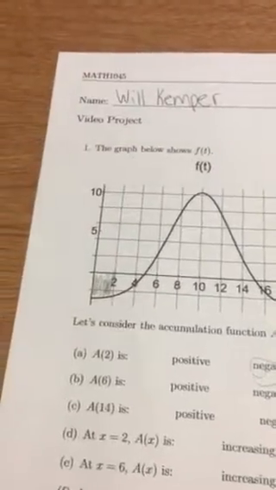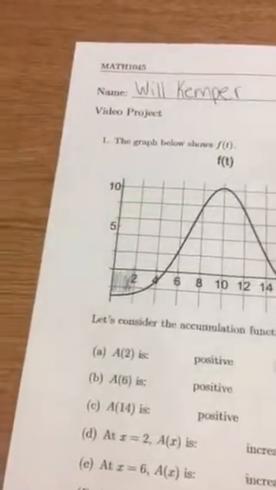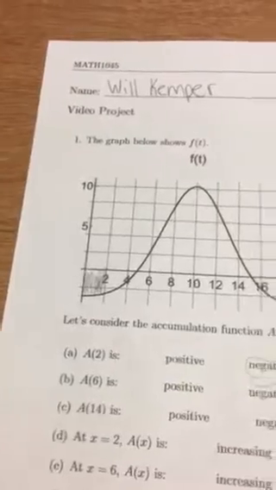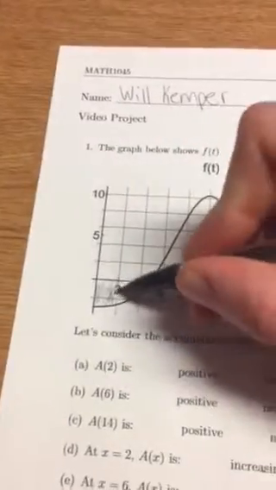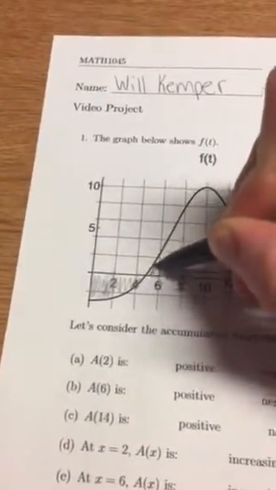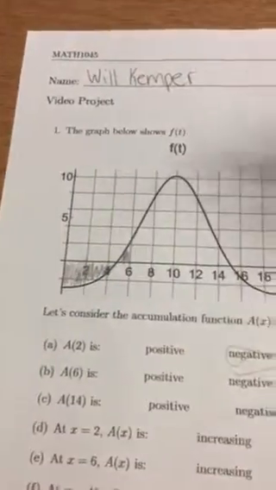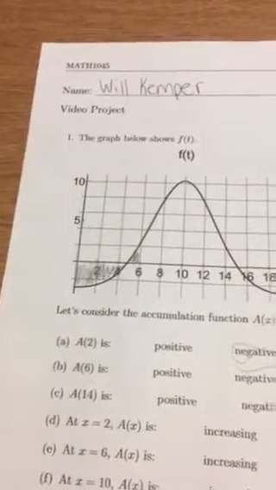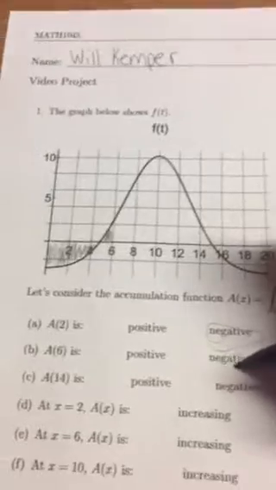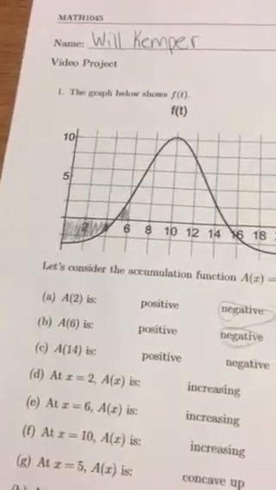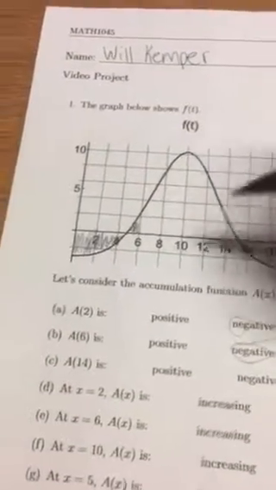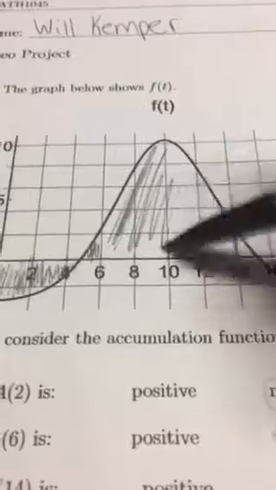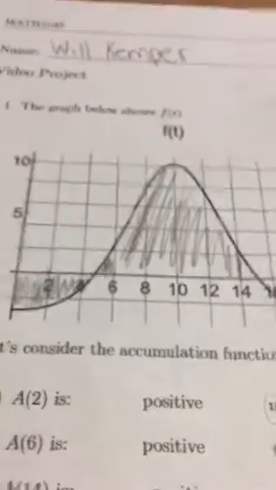And for 6, we're going to do the same thing. The area under the curve, between the curve and the x-axis, building up to 6, so it would be all of this. And a majority of that is under the x-axis, which makes that negative as well. And for 14, this one's a little more obvious. You're building up to 14, so all of this area, it's going to be an average that's positive.